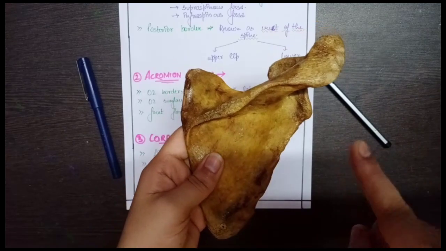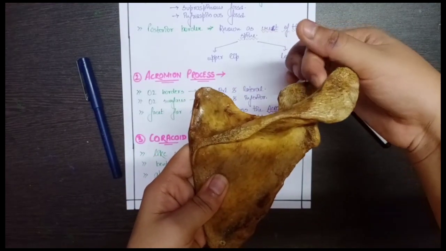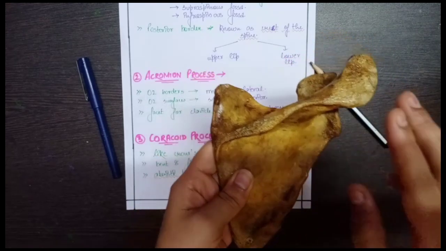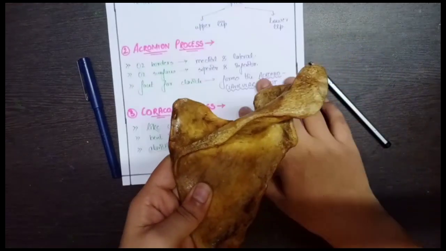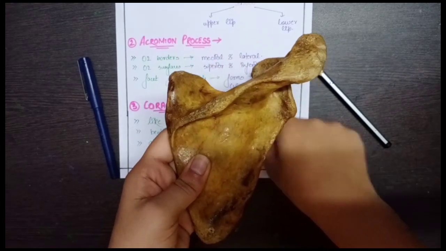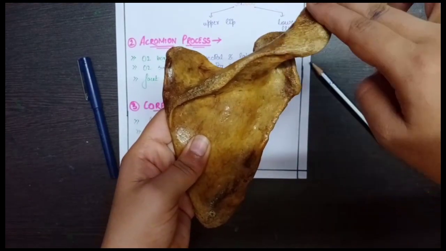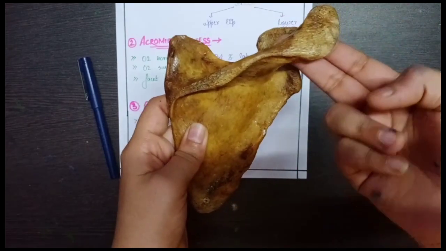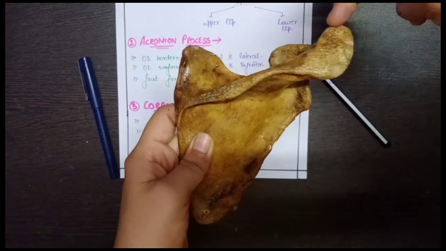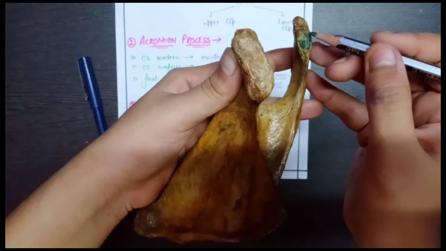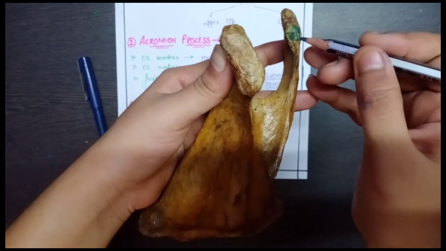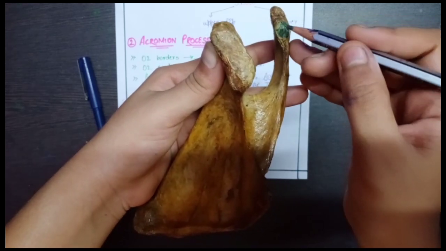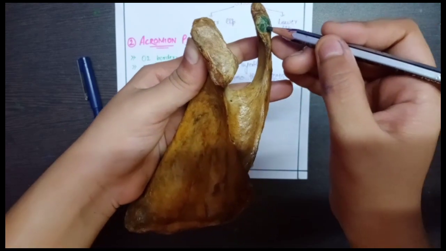Acromion process has 2 borders. One is your medial border, present medially, and the lateral border, present laterally. And then it has 2 surfaces, which are the superior surface and inferior surface. Superior surface, inferior surface, medial border and lateral border. It also bears a facet where the clavicle attaches and articulates and forms the acromioclavicular joint of the shoulder joint.